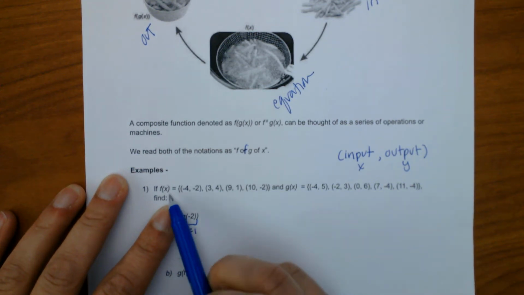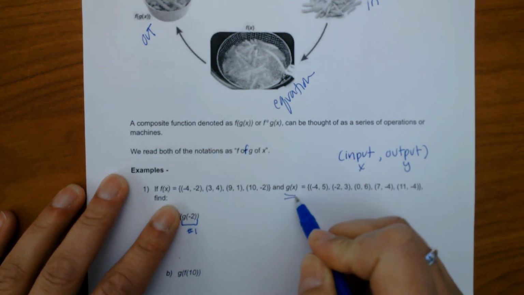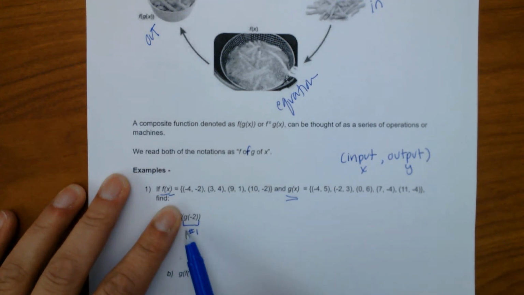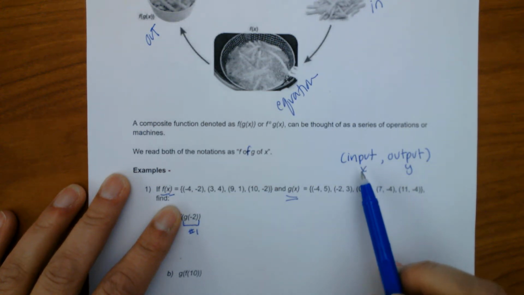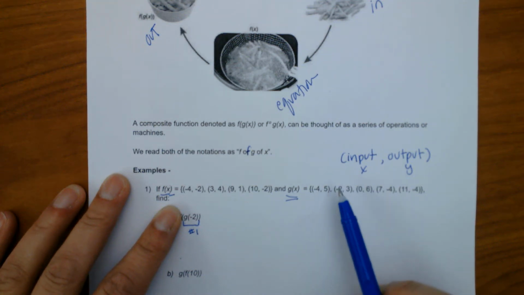So we have an f of x function here, we have a g of x function here, and I'm sorry, I should have read the problem first. So inside it says go to the g function and go to the input of -2. So we have to look to see where my input, where my x value is -2. Not there.